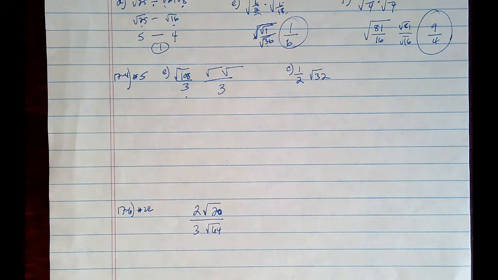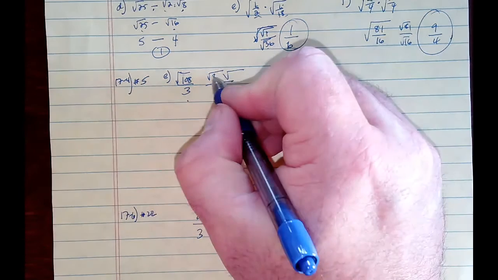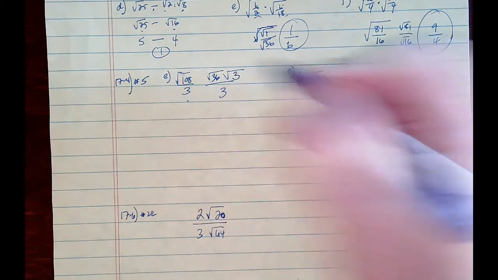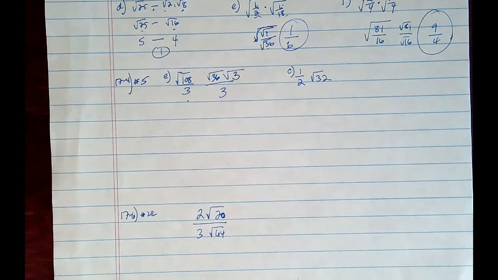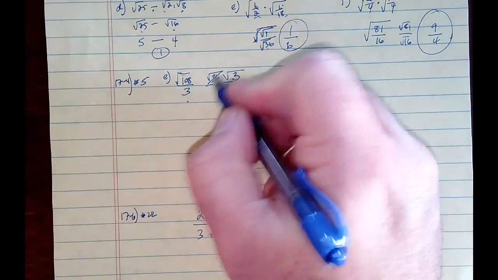But 100 won't divide into 108. Next down from 100, 9 squared is 81. 81 won't fit into 108. 64 won't fit in. 49 won't fit in. 36 actually does. If you take 108 divided by 36, you get 3 left over. 36 times 3 is 108. This is worth 6.